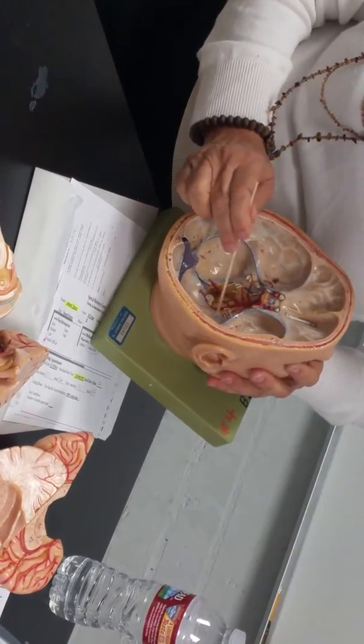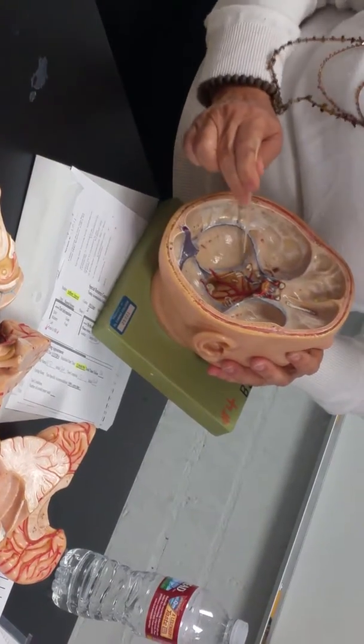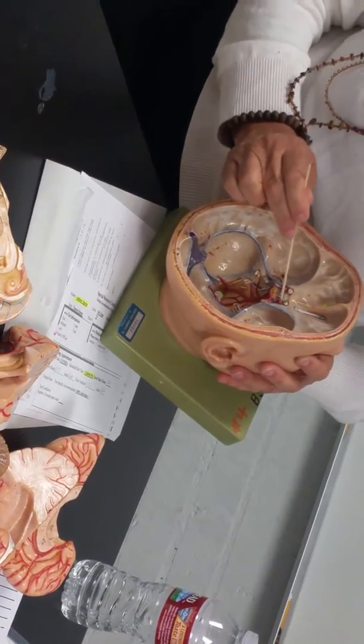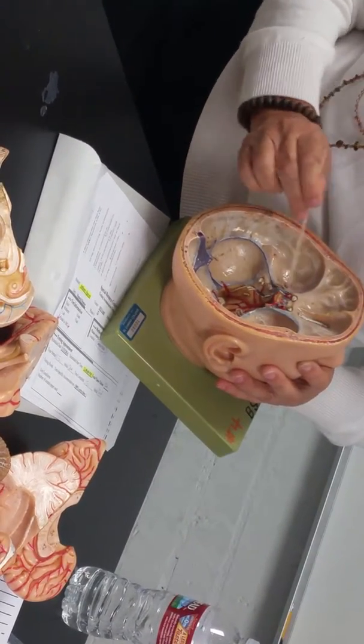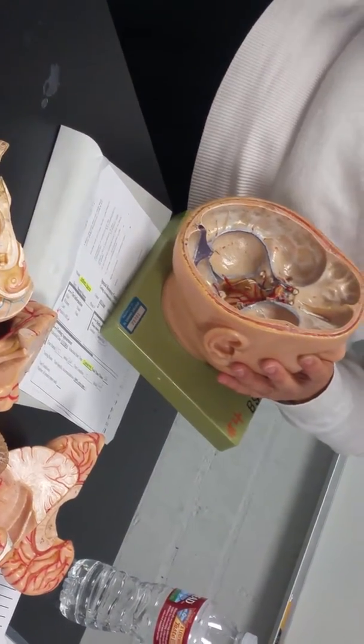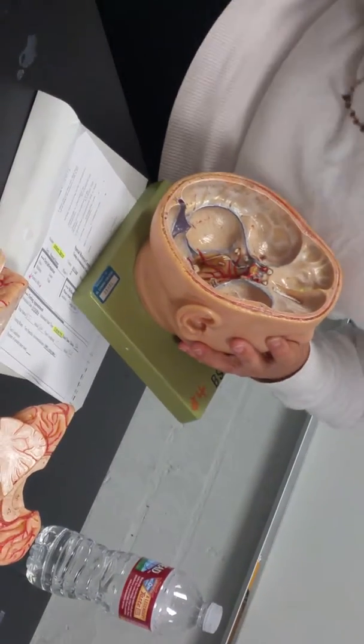From the sigmoid sinuses, that kind of look like an S there, you can also see the cavernous sinus. It's called cavernous because it's huge. It's right behind here. Okay? So those are the sinuses.